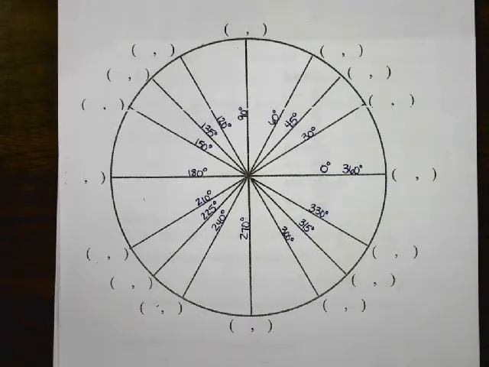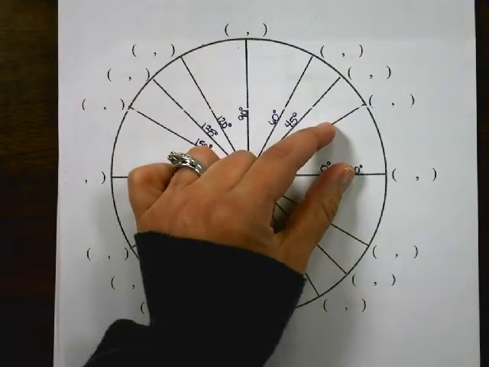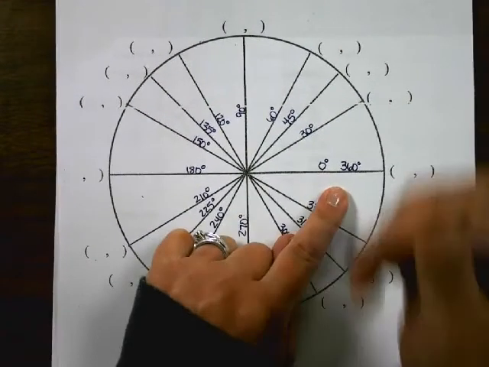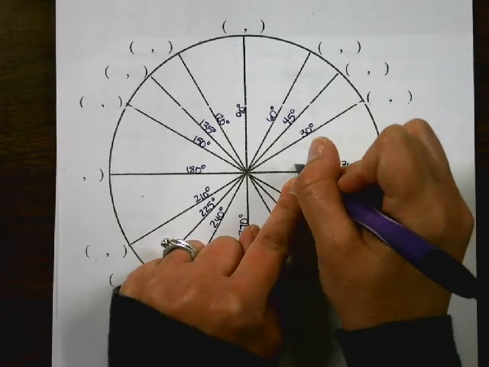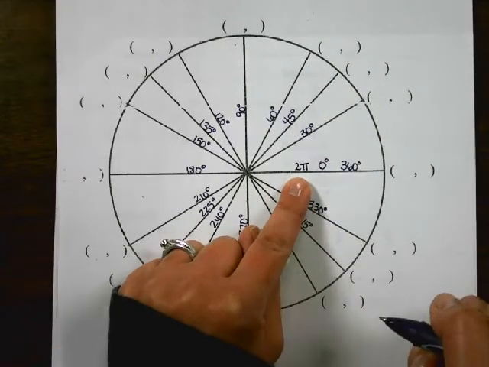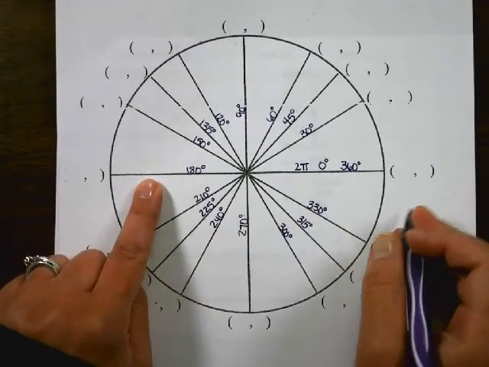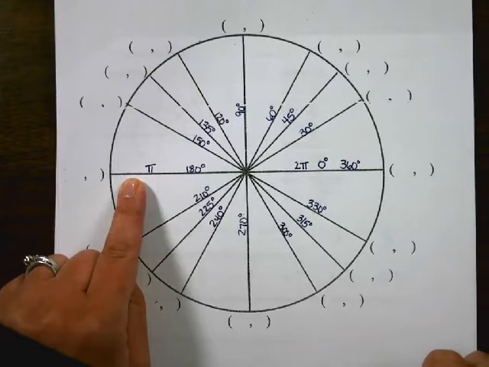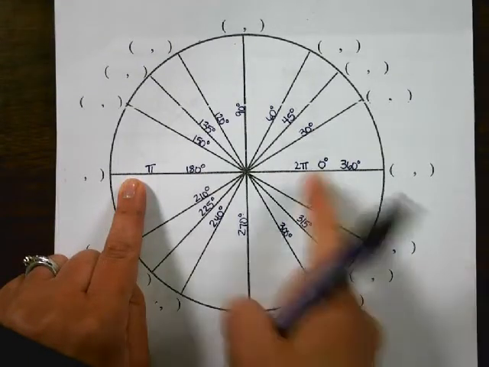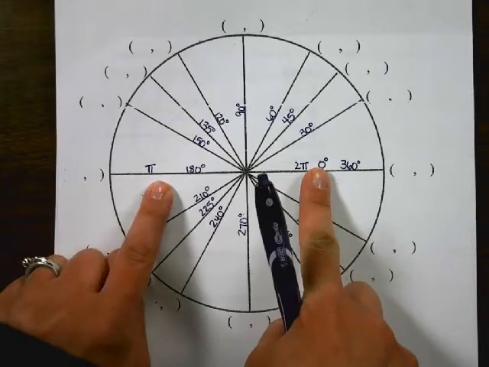Okay. Now let's go to radians. It's a little bit trickier, but if you can think about it in terms of fractions, it's not too bad. Now let's figure out what each piece of this chunk is. The whole way around the circle is how many radians? 2 pi, right? Let's label them so we don't forget them. What's halfway around the circle then? If the whole way around is 2 pi, halfway is pi. One full rotation is 2 pi, and a half of a rotation would be pi.